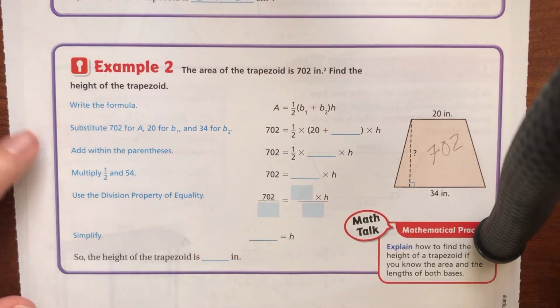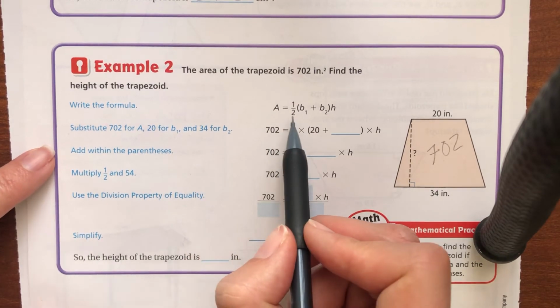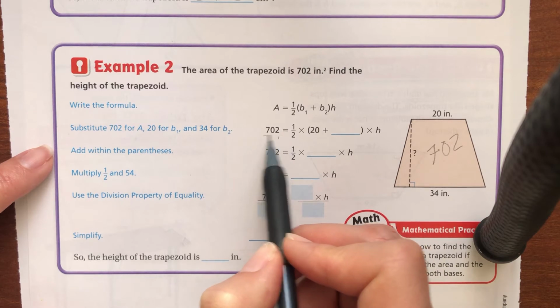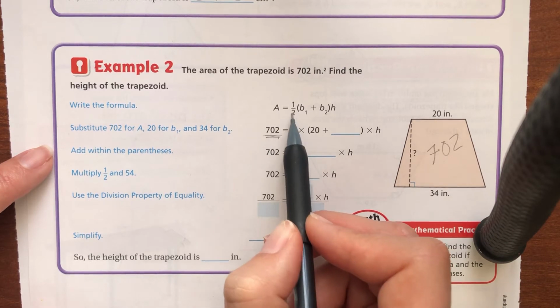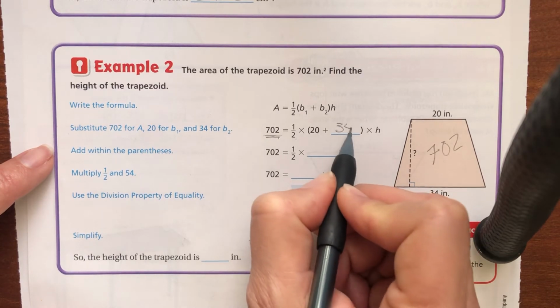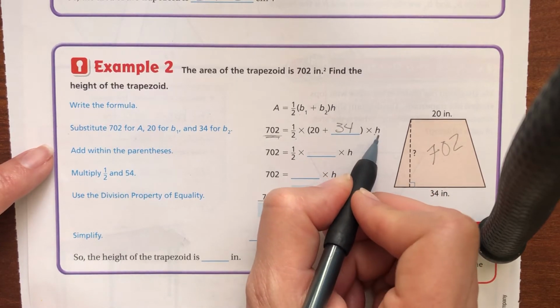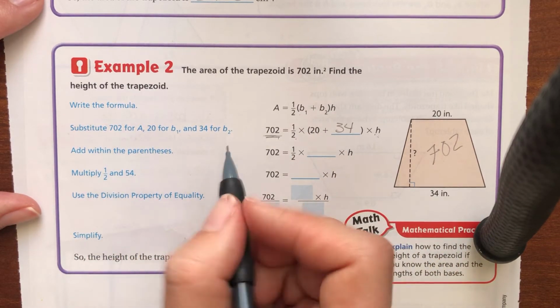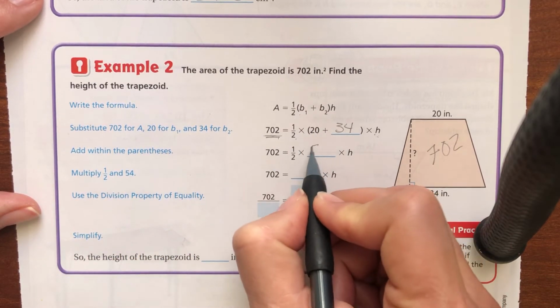Okay. So the area is 702, 1/2 times 20 plus 34 times h. This time we don't have h. That's what we're going to solve for. Add within the parentheses. That would be what? 54.